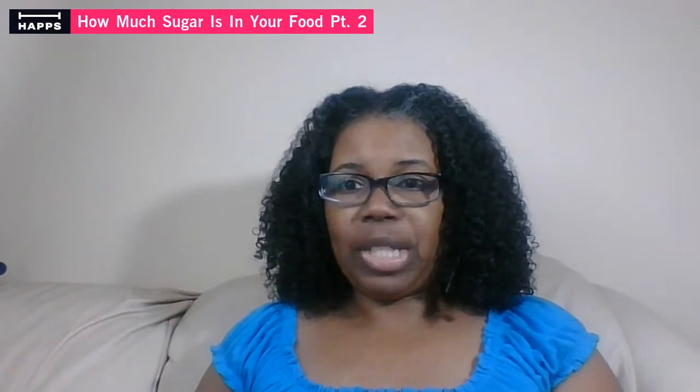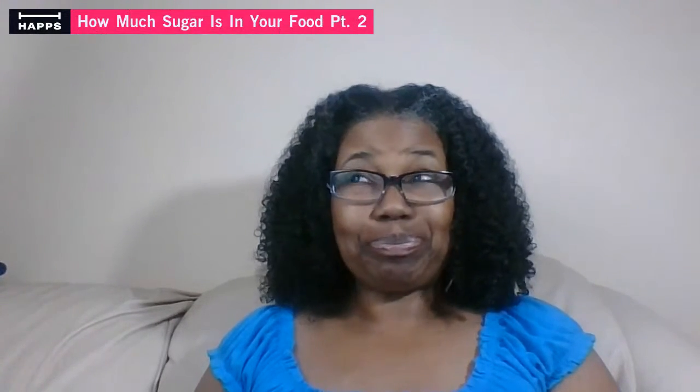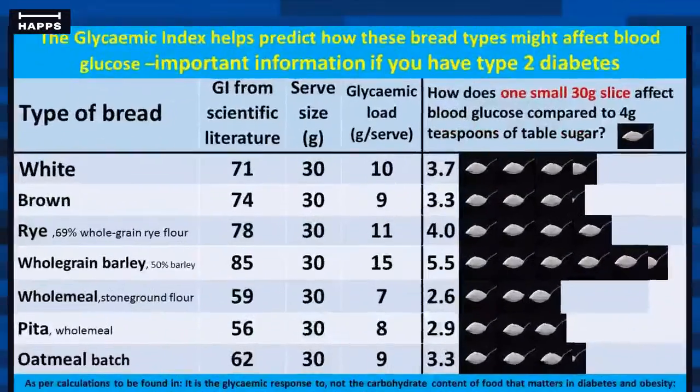A lot of times you don't even realize it. And the hardest thing for people is just a simple sandwich and having sandwich breads. There are options out there for low carb bread. All right, so let's take a look at this chart coming up on the screen.